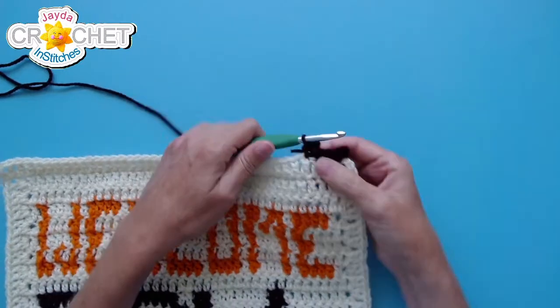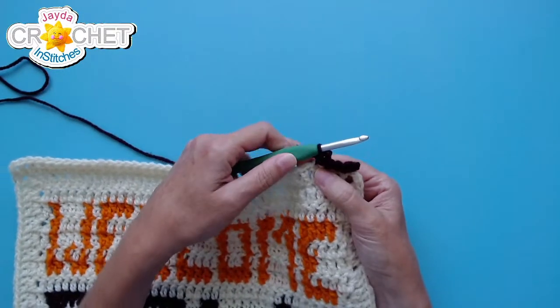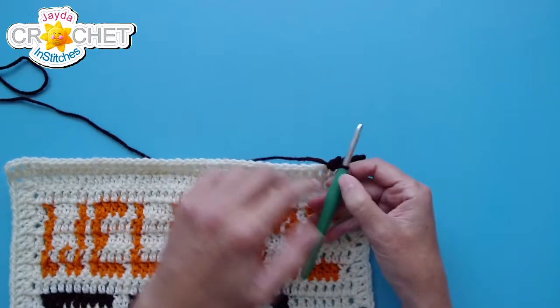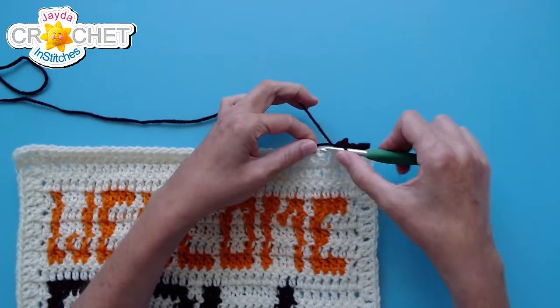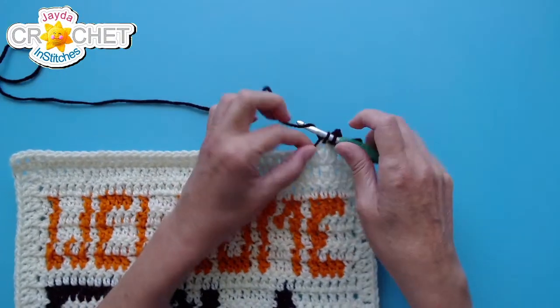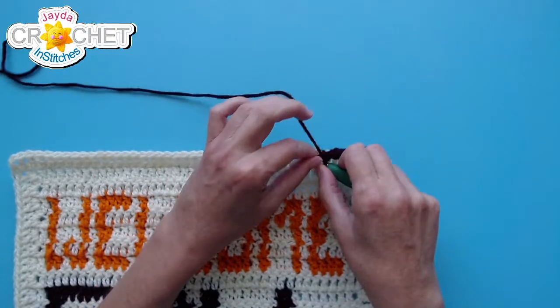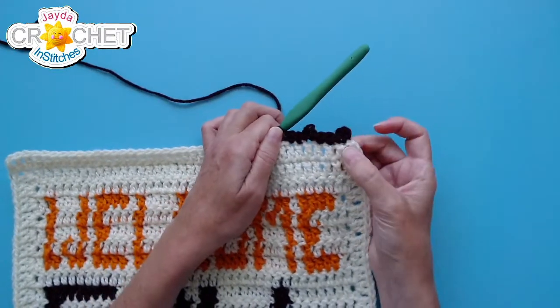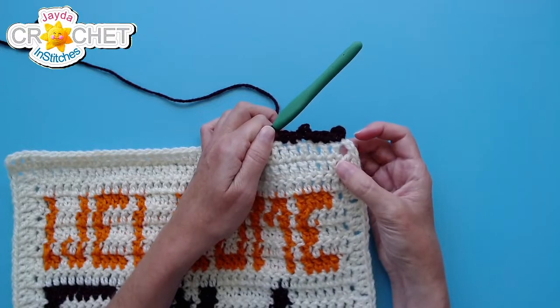I'm going to get my hook out of the way here. So if you pull up on that, that's all done in the same stitch. Slip stitch, chain 3, slip stitch, little picot. And then into each of the next 2 stitches, single crochet once. Easy peasy. So just little bumps of color all the way along.